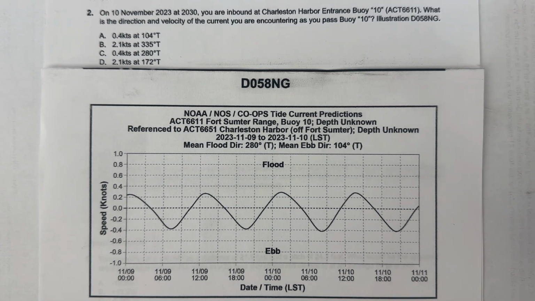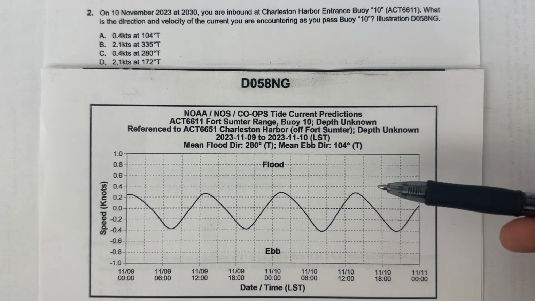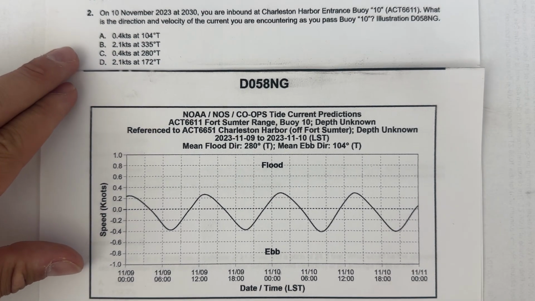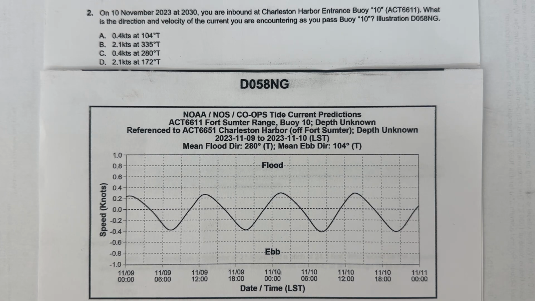So the first thing that's going to try and trick you is the two different charts, the top and the bottom. You want to select the right one, and then you want to select the right day. For this problem, it's pretty simple. It's asking for the velocity of current at 20:30 on November 10th.